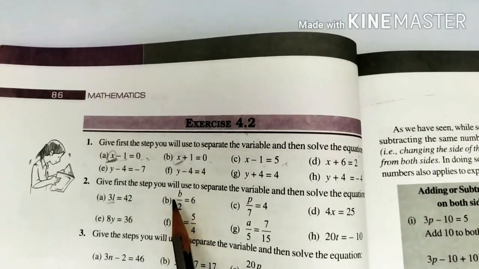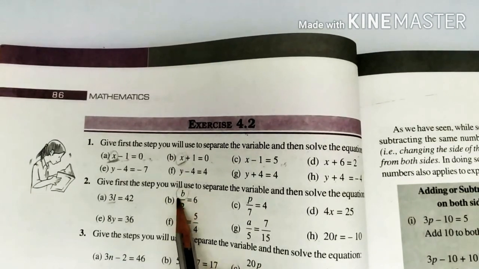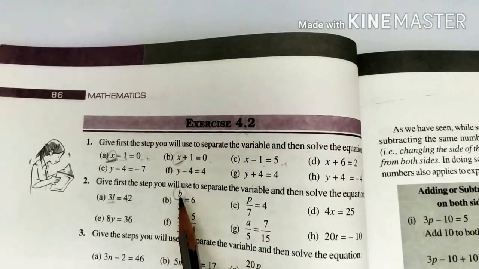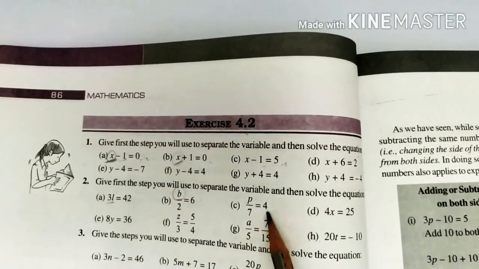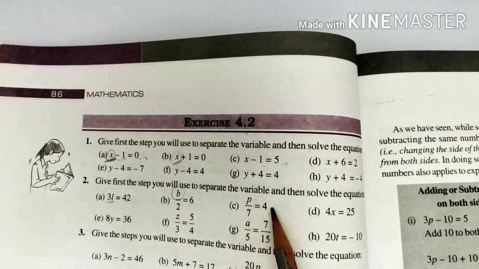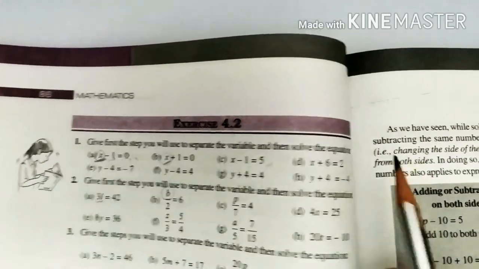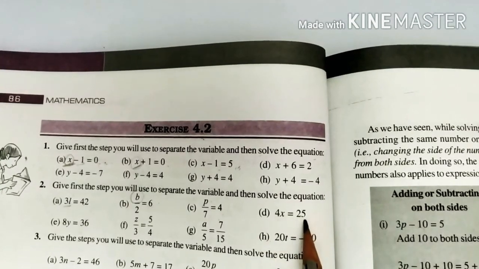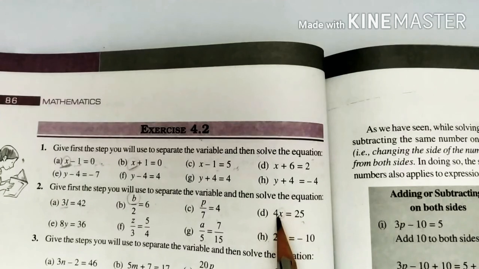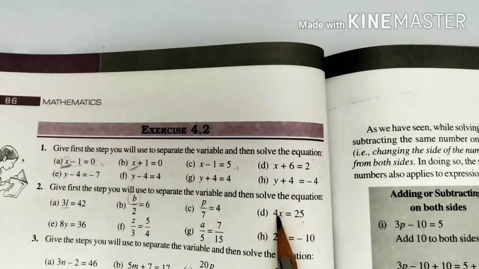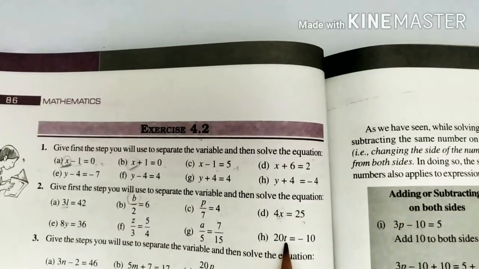Then the B part, b by 2 is equal to 6, right? So if we multiply 2 both the sides, we'll be able to separate this variable b, right? So we'll get b is equal to 12. The C part, p by 7 is equal to 4. So if we multiply 7 both the sides, then we'll get p is equal to 28. Similarly, 4x is equal to 25. If we divide 4 both the sides, we'll get the variable separated and we'll get x as 25 by 4, right? Similarly, you can solve the other equations, right?